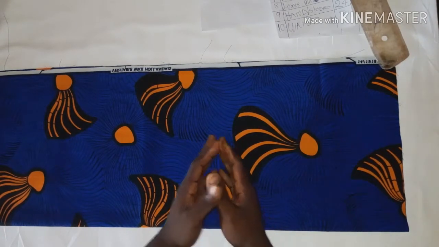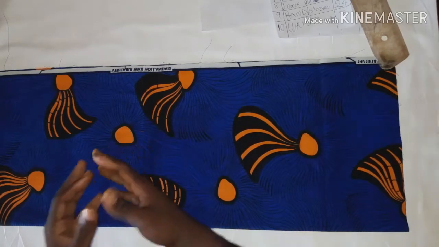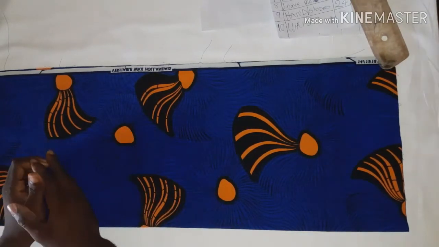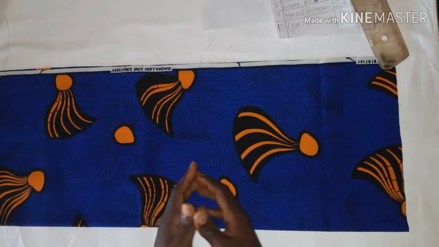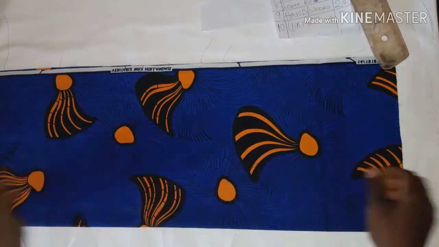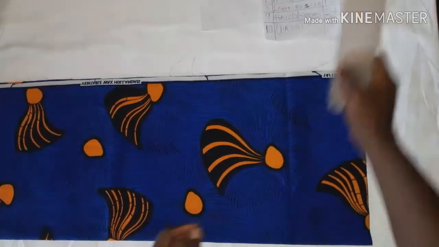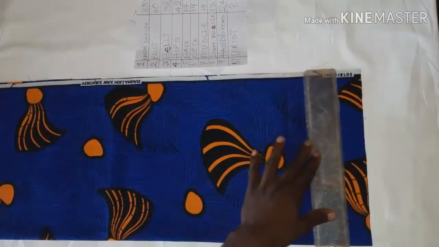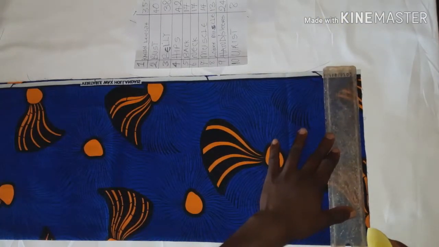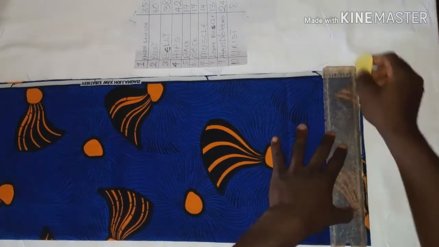The next line that follows is the belly line. The next line that follows the belly line is the hip line, and the last line is the bottom line. Now, how can we get the neckline? The neckline is gotten by ruling a line as shown in the video.